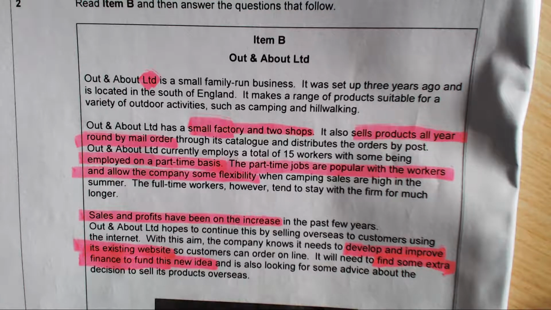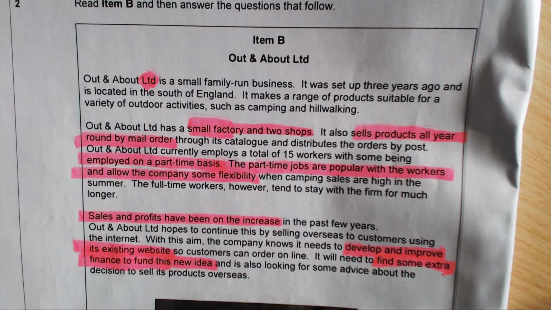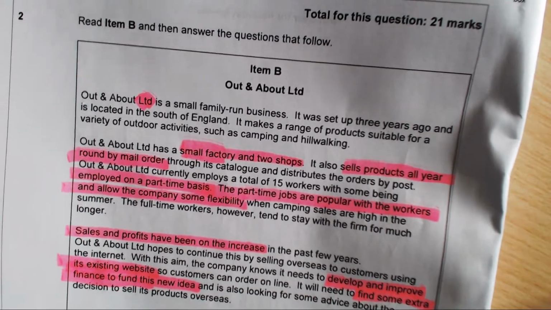So the fact that it has some workers on a part-time basis, and that they're popular with employees, and that they provide flexibility. And then finally, at the end there, the sales and profits are on the increase, and that they're looking now to further develop that by going online and trying to potentially sell worldwide, and the fact that they're looking for extra finance to fund that. So those are the points that I highlighted.